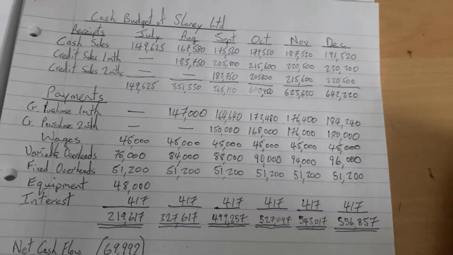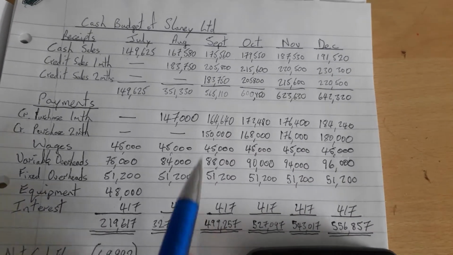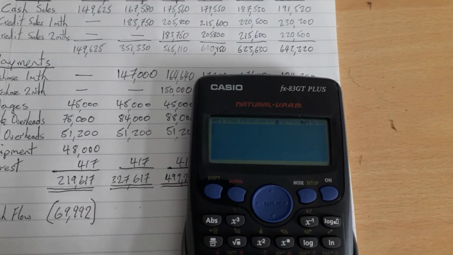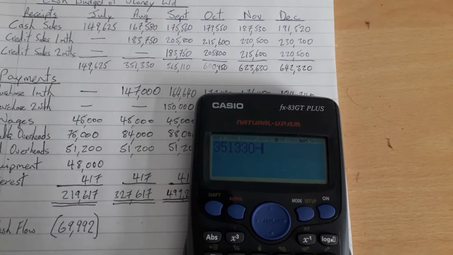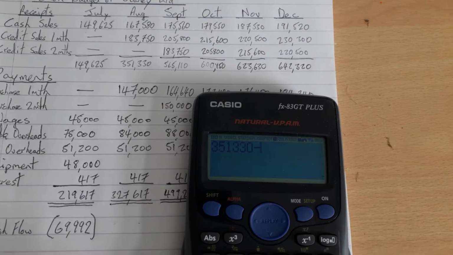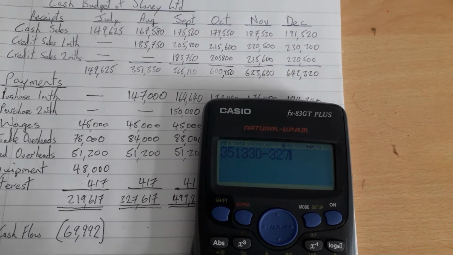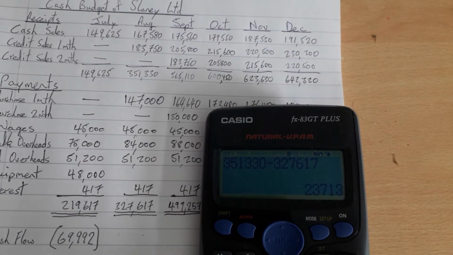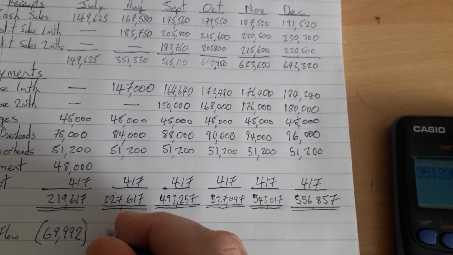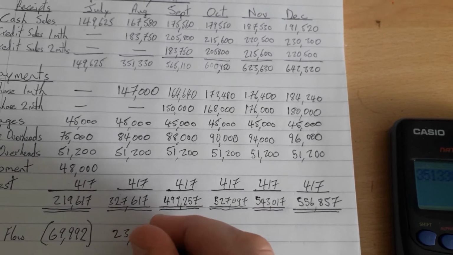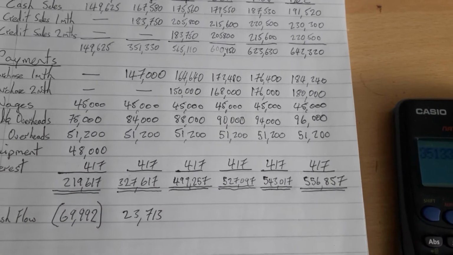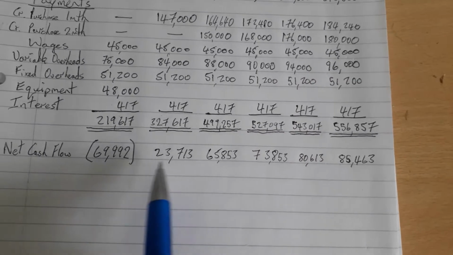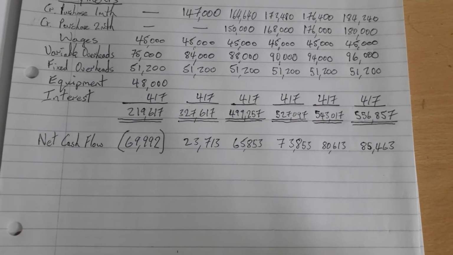Okay, just going to do the second one now. You took in 351,330, and you paid out 327,617. So you had a surplus of 23,713. Now I'm going to just pause the video and calculate the last few months there. Okay, so I've just calculated those few and added them in.